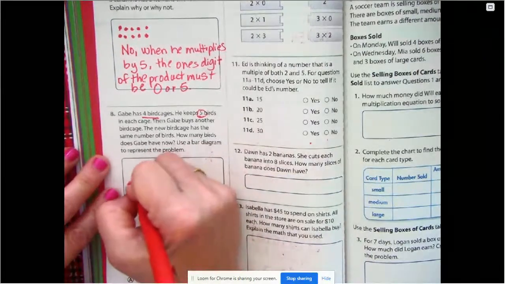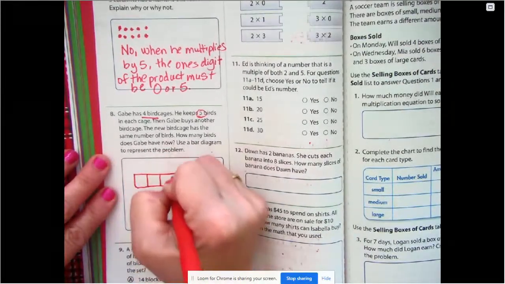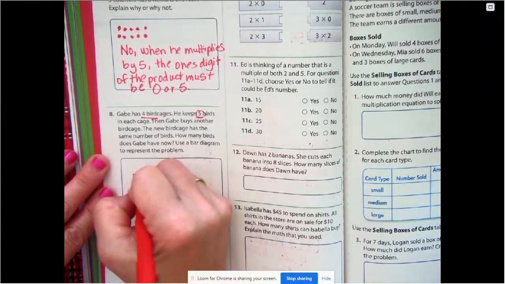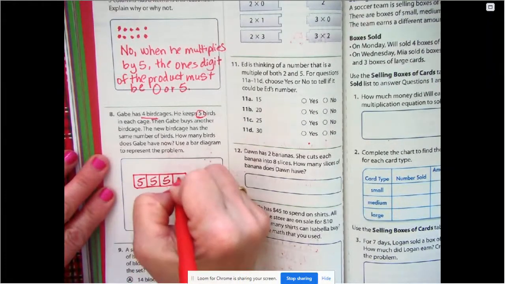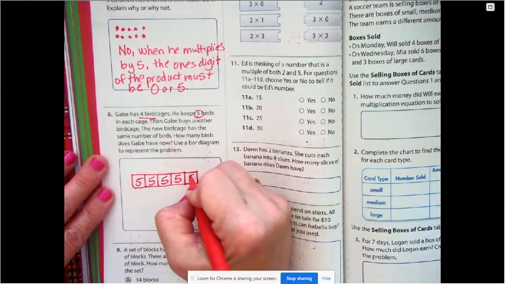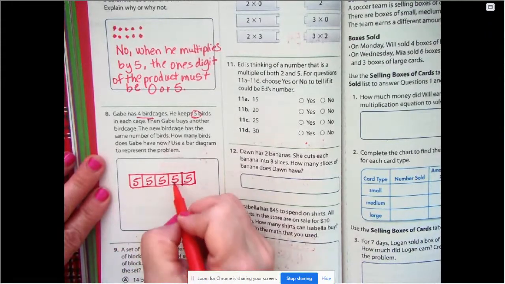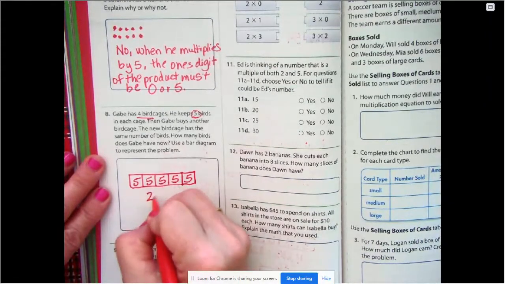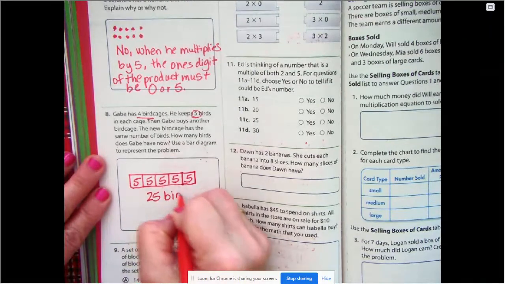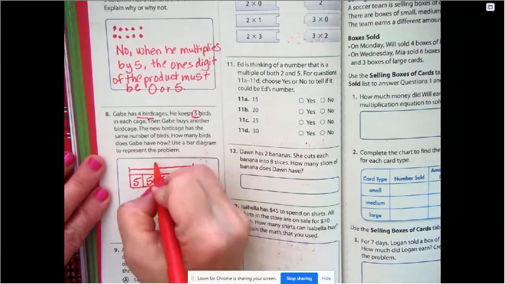So let's do our first. He had 4, and there are 5 in each one. And then he added another one. Has the same number. So 5, 10, 15, 20, 25. He has 25 birds altogether. This is 25 right here.